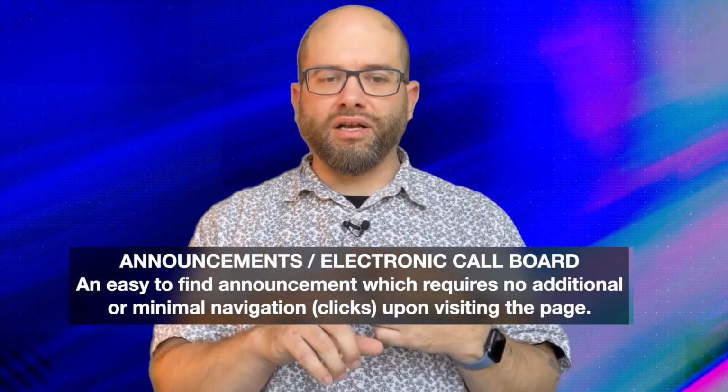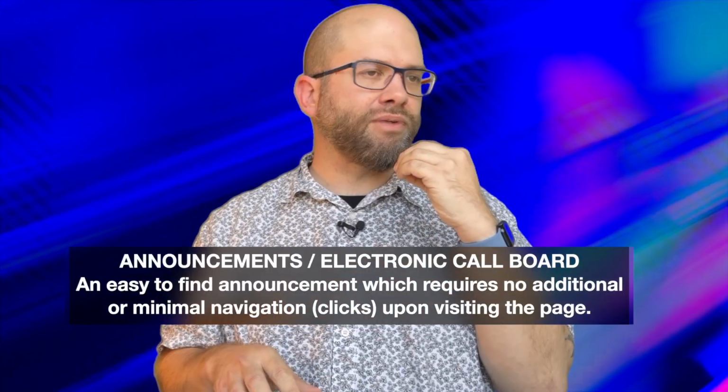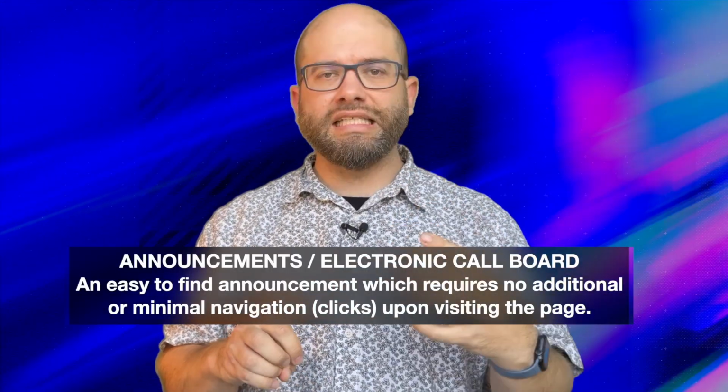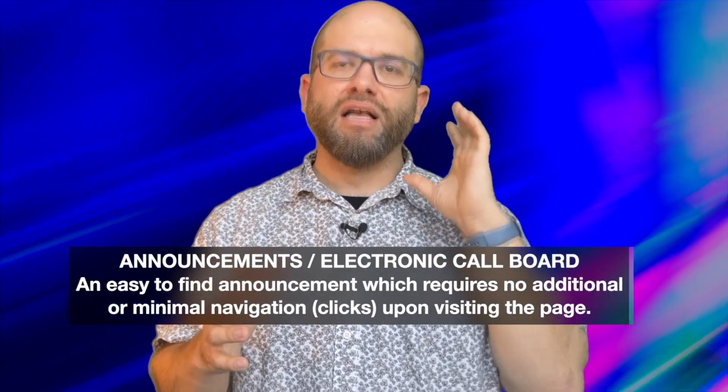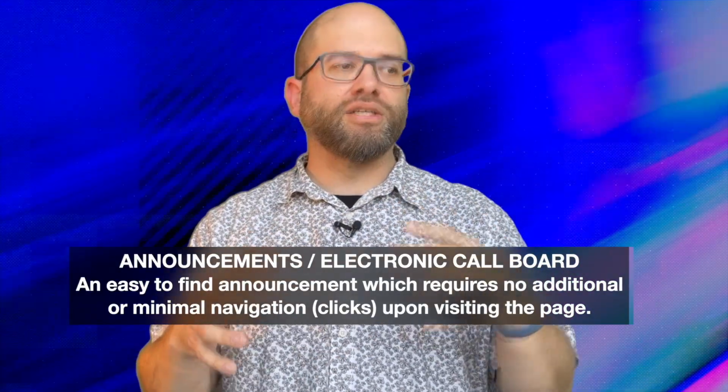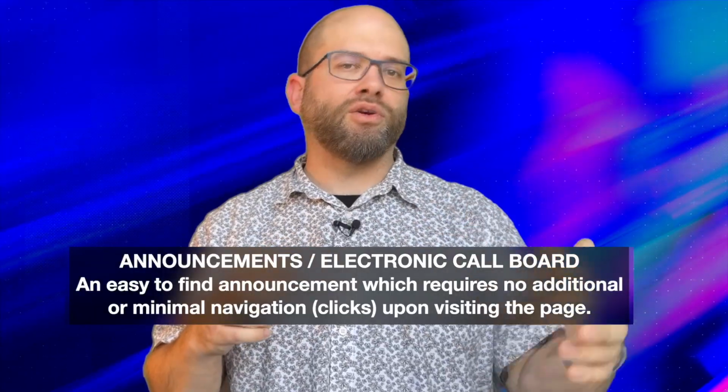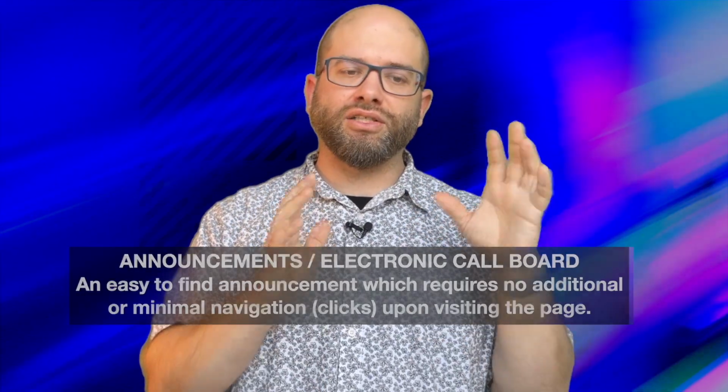It has to include an electronic call board. This is a place where you have announcements that are highly visible, easy to get to, with a minimal amount of clicks. What do people need to know right from the get-go? What sort of announcement do you have? This is similar to a call board in which you would have your call for the next day if you're going to rehearsal. You want people to get to that information as soon as possible.